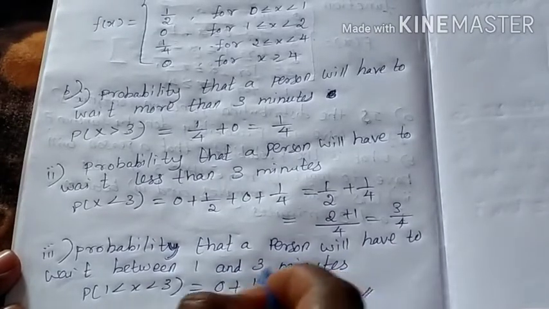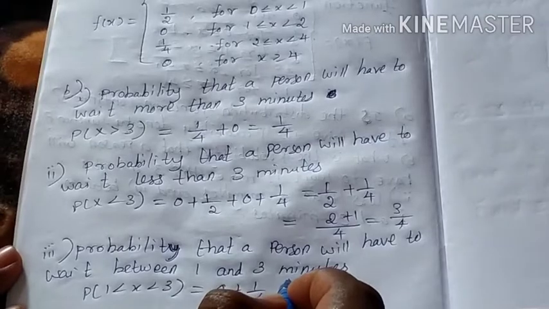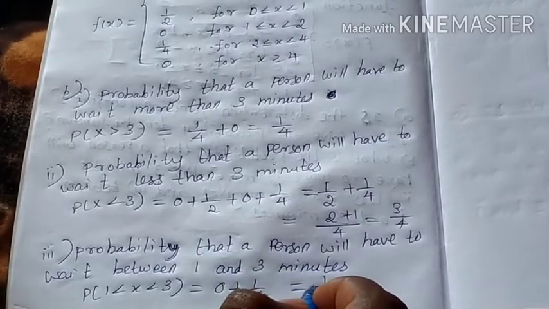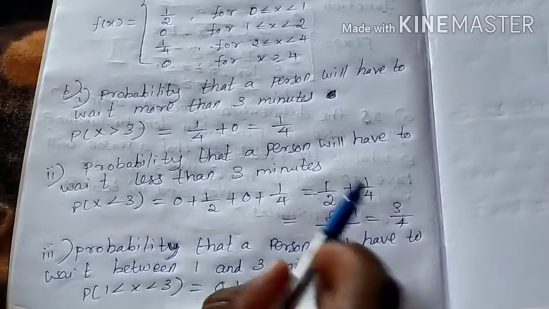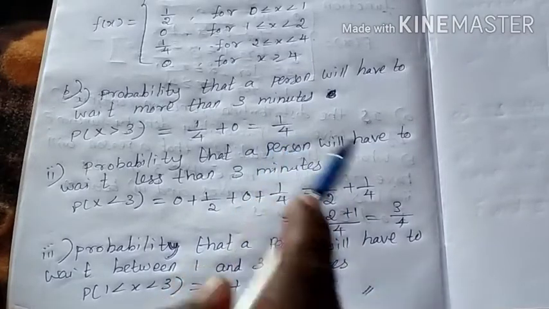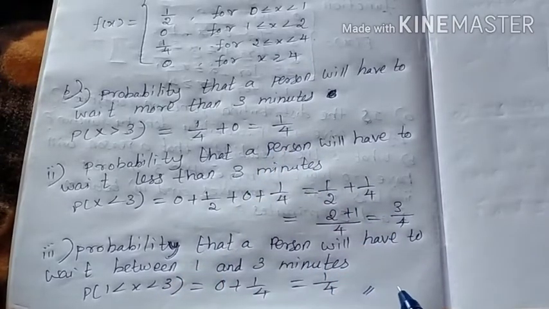I hope you understood this sum. First find the probability density function. Then, second, follow the given condition and solve for the probability value. That's all. Have you understood?